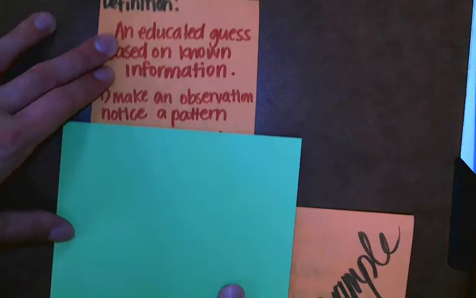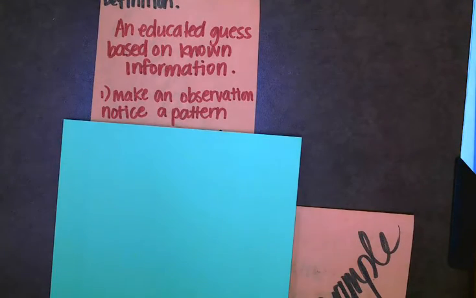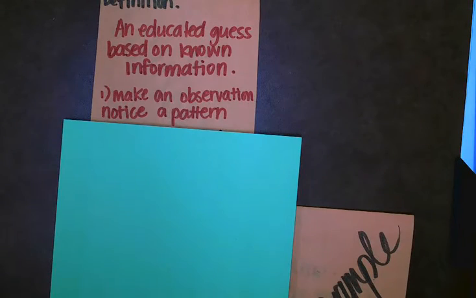In order to get a conjecture, you have to do two things. First thing, you have to make an observation. You have to notice a pattern. Make an observation or notice a pattern.